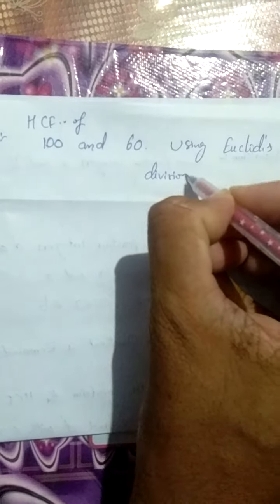Find the HCF of 100 and 60 using Euclid's division lemma. 100 is greater than 60, so this is taken as a, this is taken as b.